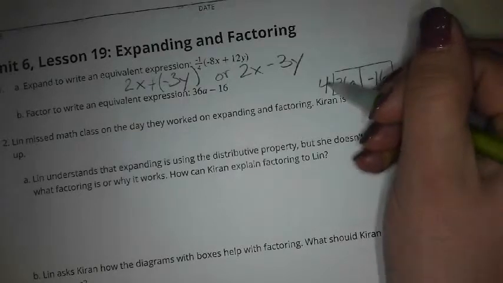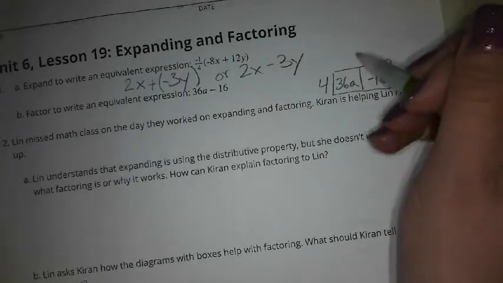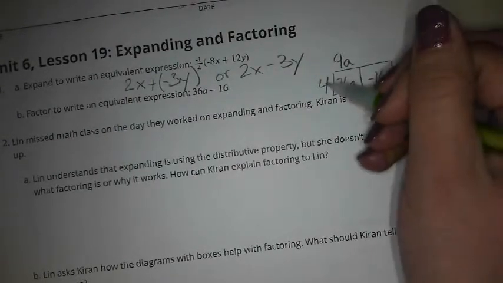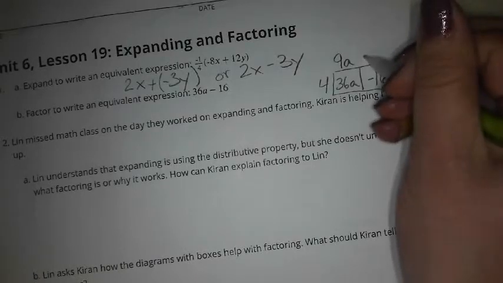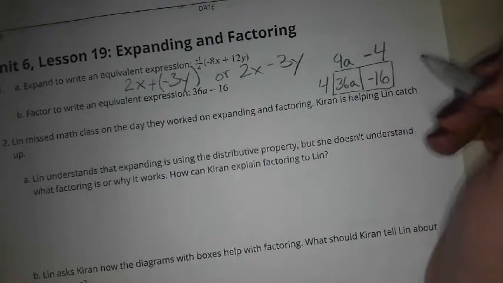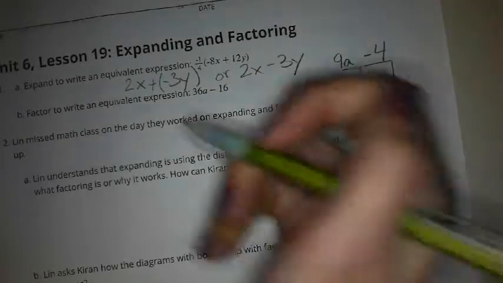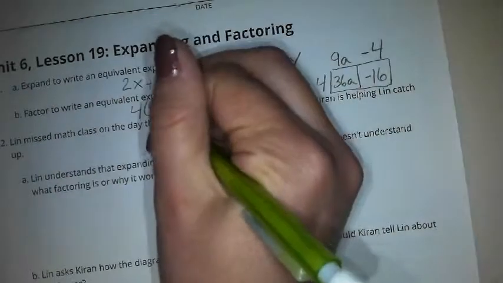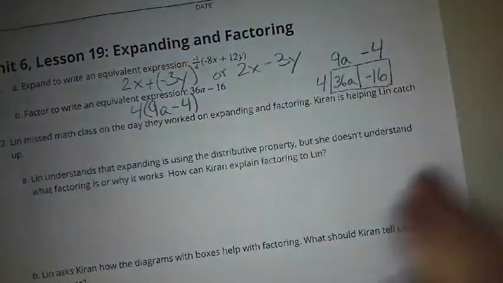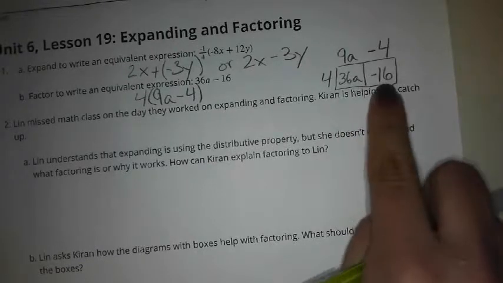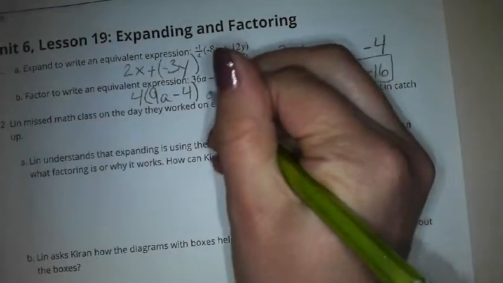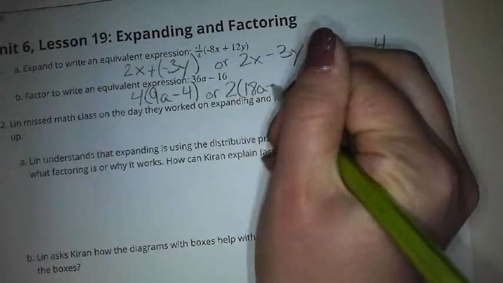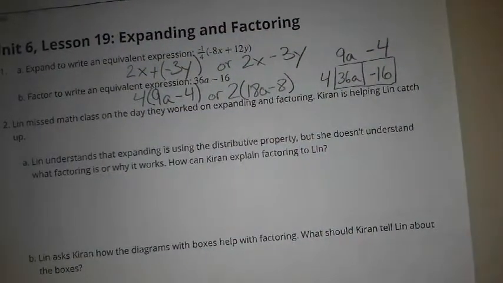So I'm thinking about 4 times what number gives me 36, and that would be 9. So 4 times 9a, because I do have a variable a there. And then 4 times what number gives me negative 16? Well, that would be a negative 4. So when I rewrite this, 4 is going to go on the outside, and then I have my parentheses, and 9a minus 4. 4 is not the only number that's divisible here. 2 could also be divisible, so you could also have 2 times 18a minus 8. Depends on which one you used.